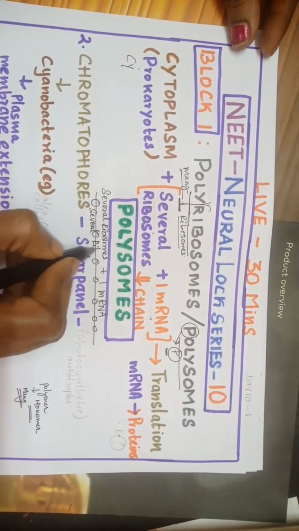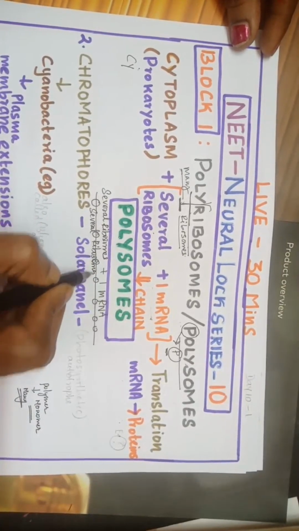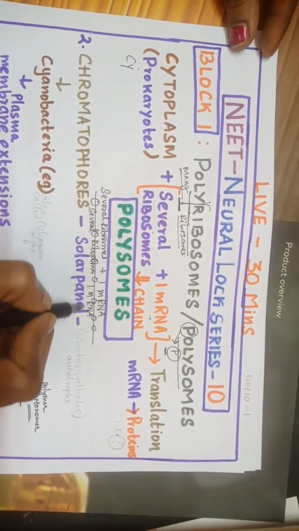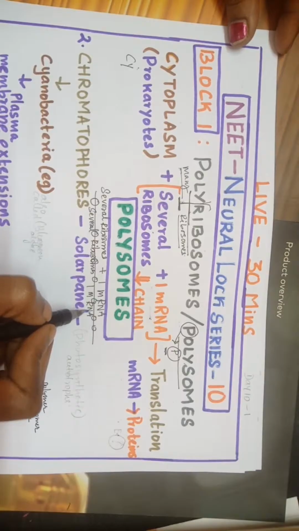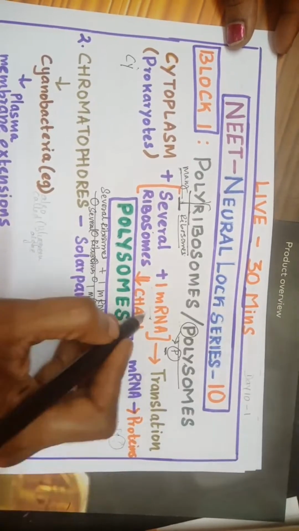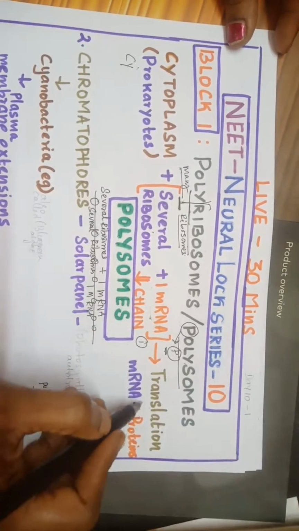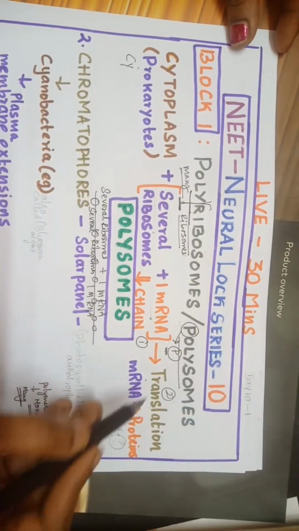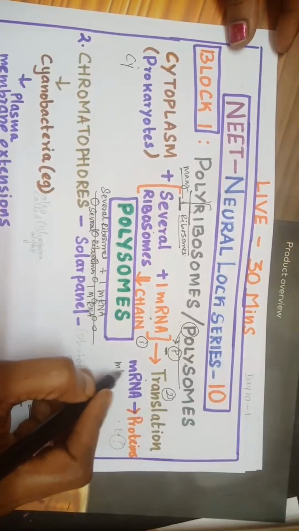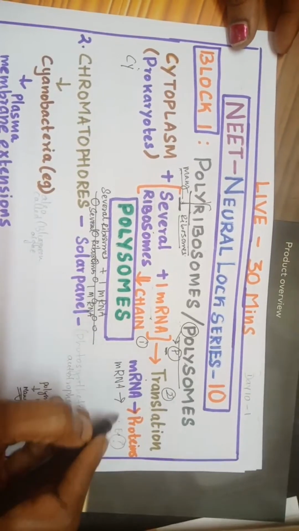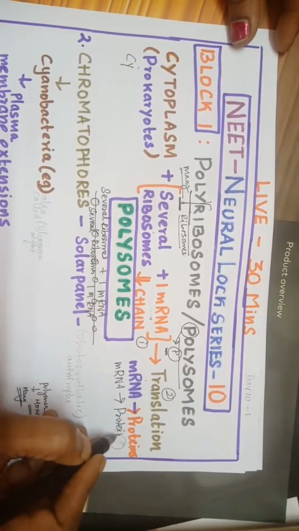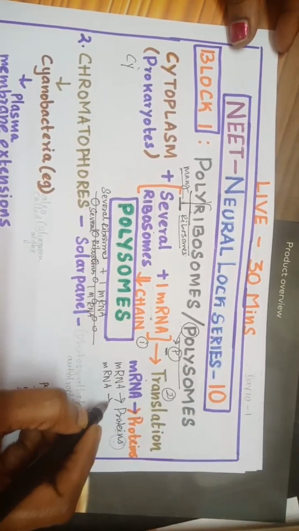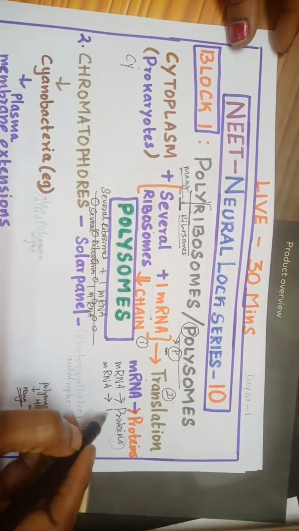Again, we'll repeat it one more time. Students, are you following me? If you follow me, type yes in the comments. Several ribosomes in one mRNA strand. This is the first code word. Second: what is the function of polysome or polyribosome? Translation of mRNA into protein, because the prokaryote does not have a well developed organelle, no nucleus, no nuclear membrane.